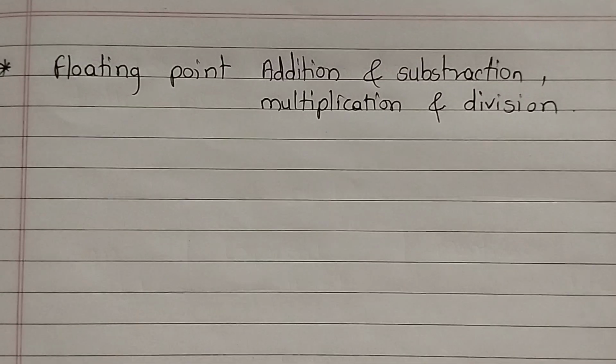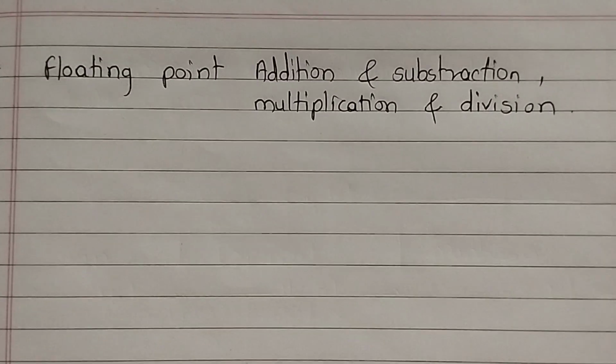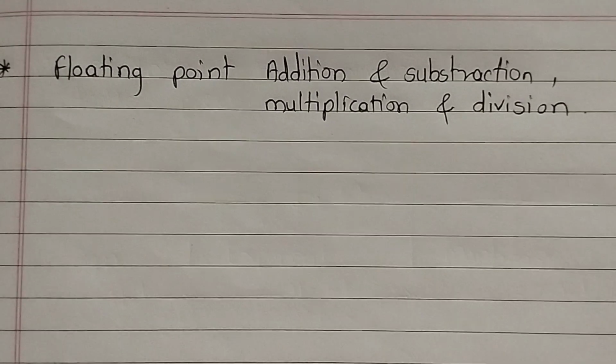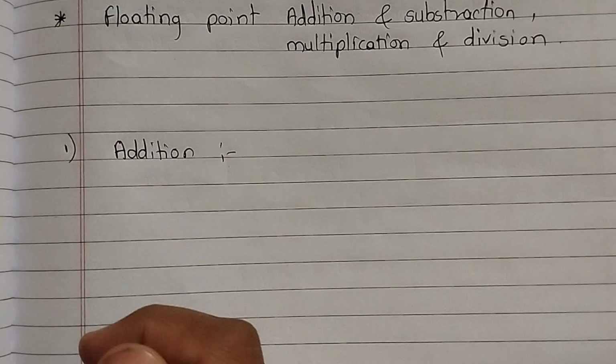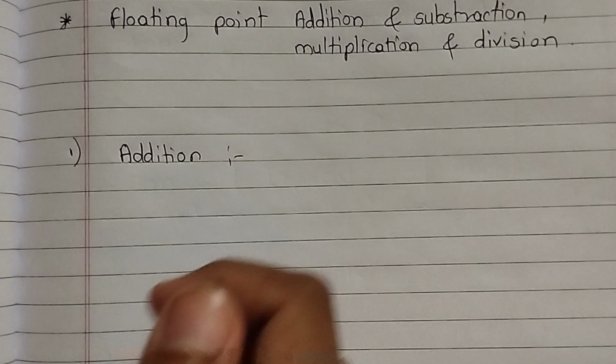Hello everyone. Now we study about the addition, subtraction, multiplication and division of the floating point. First we study about the addition of the floating point.